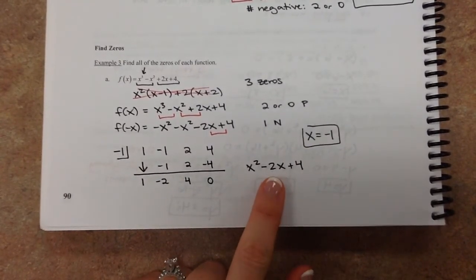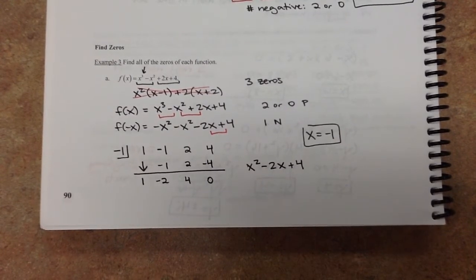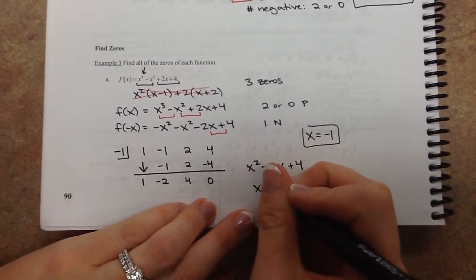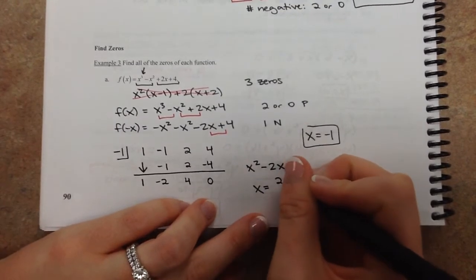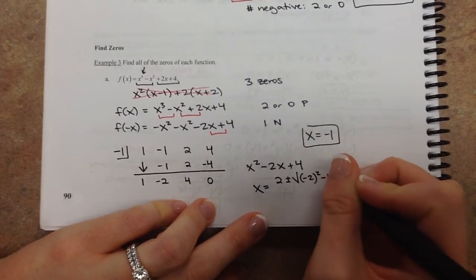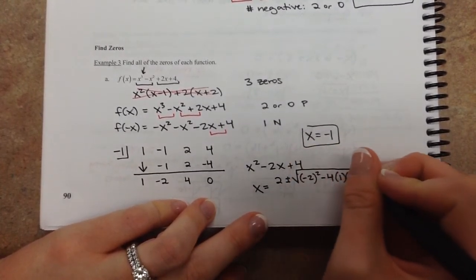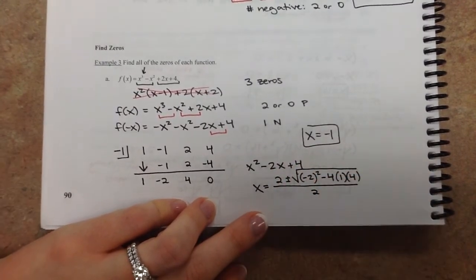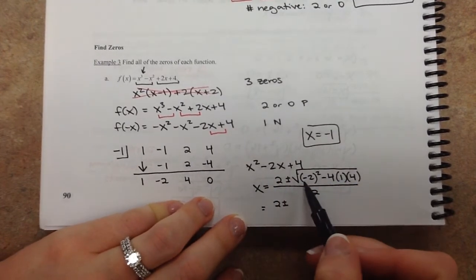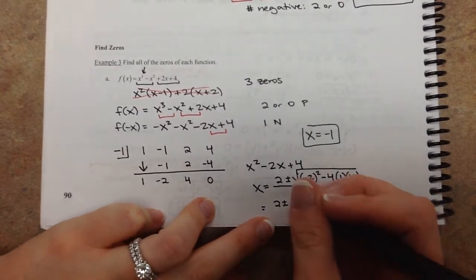Okay, so this actually does not factor, and you could try it, but it would fail. So what we're going to do is use the quadratic formula. All right, so x equals negative b, which would be a positive 2, plus or minus the square root of b squared minus 4 times a, which is 1, times c, which is 4, and then all over 2a, so 2 times 2. All right, so I've got 2 plus or minus the square root of 4 minus 16. Okay, so that's going to be a negative 12 under my square root.